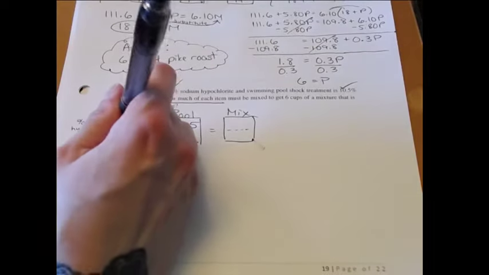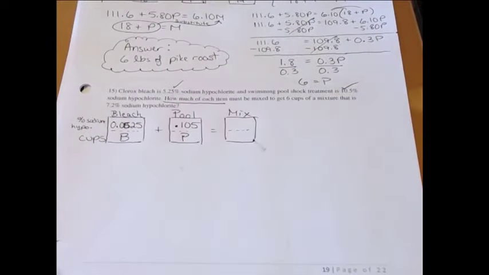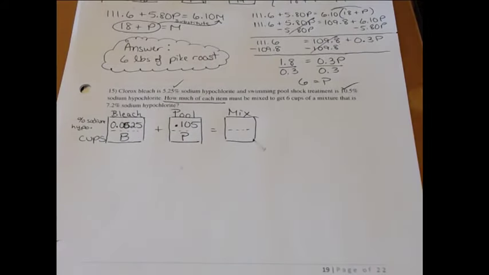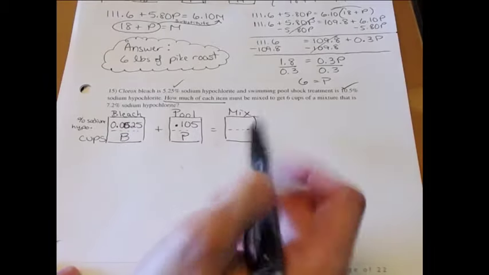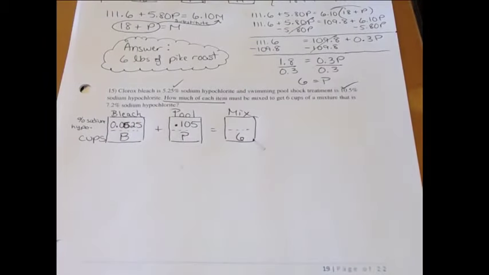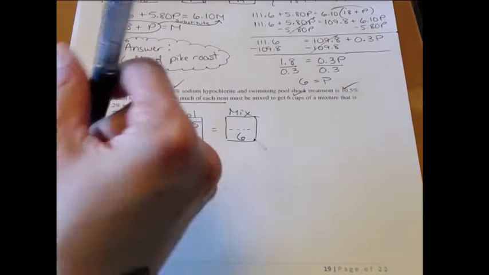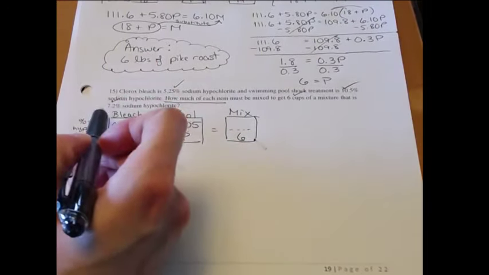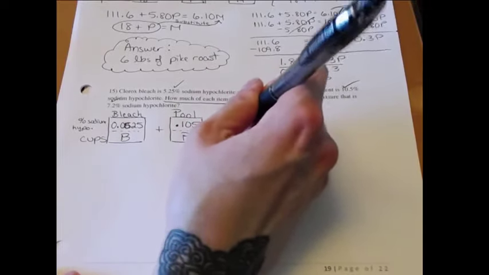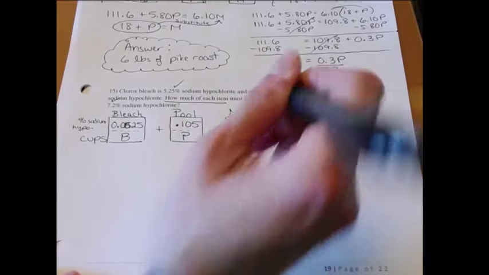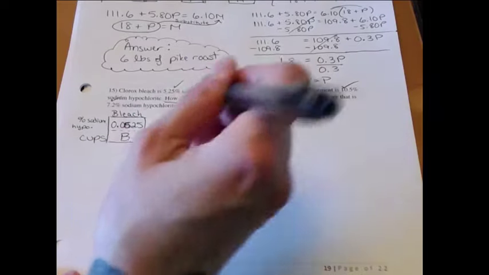How much of each item, so we don't know how much of each item we need. So maybe I'll call this B for bleach, and then P for pool. We want 6 cups of a mixture, so we're going to put the 6 here. And we want it to be 7.2% sodium hypochlorite. So again, move the decimal in twice, and this will be 0.072. I could put zeros right in front of these if you want, if it makes you happy.